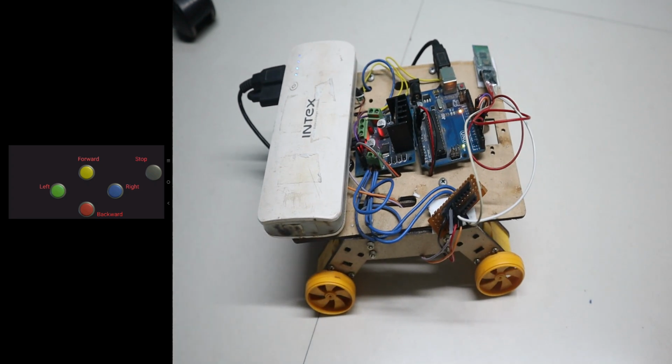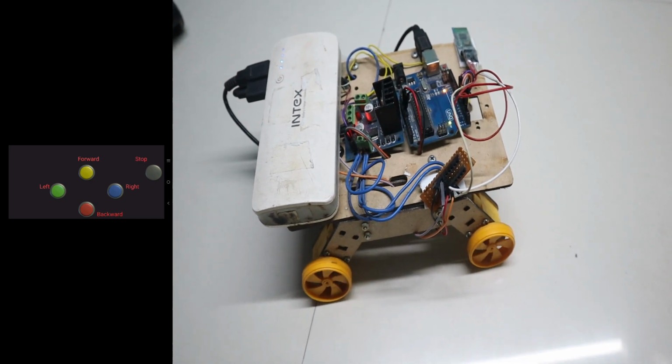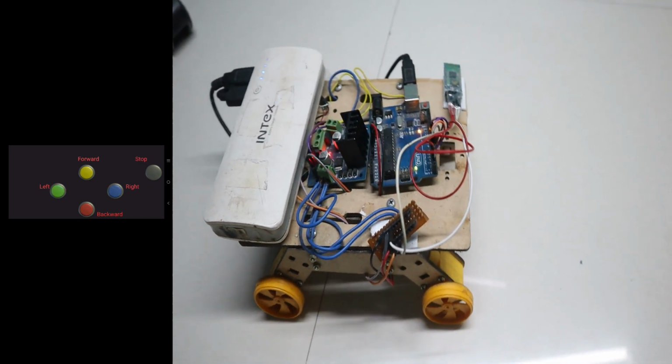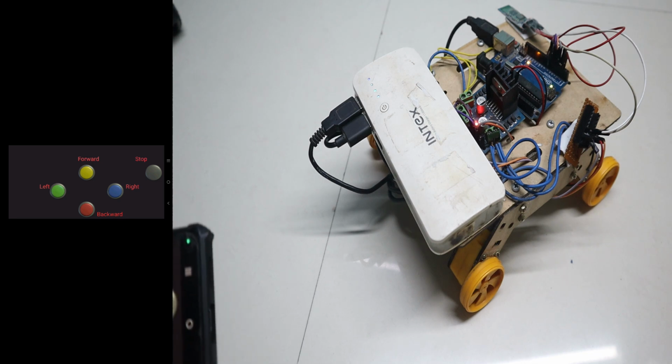I hope you got the idea. You can see our project is working perfectly: forward, reverse, left, right, and then stop. So I hope you got the idea about the project, how to make a Bluetooth controlled robot using Arduino.